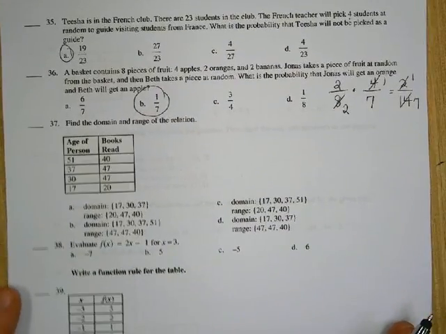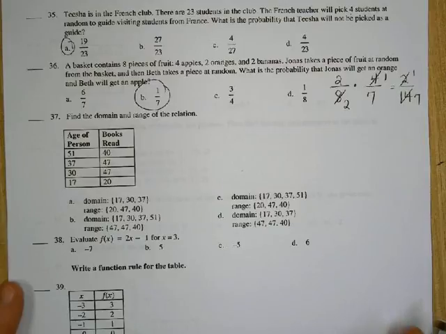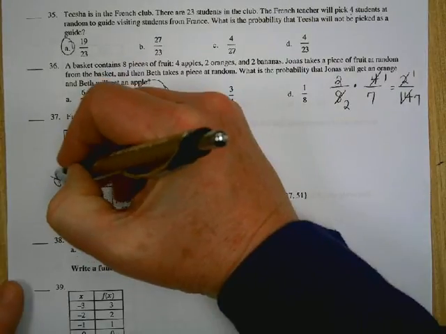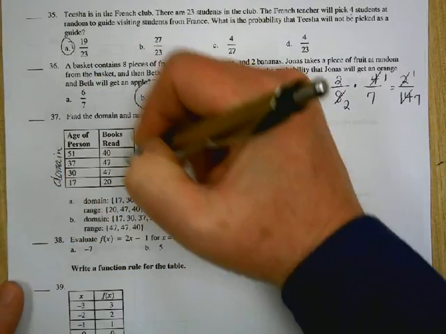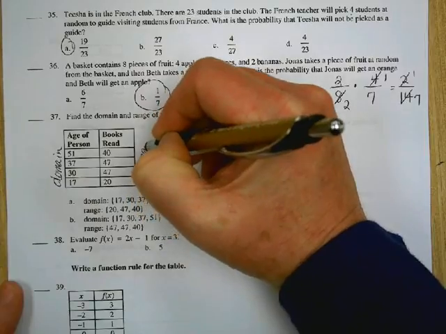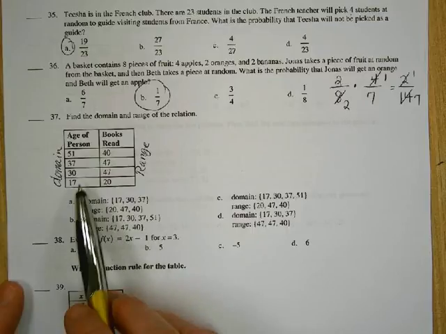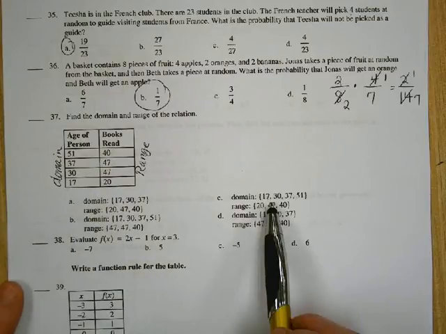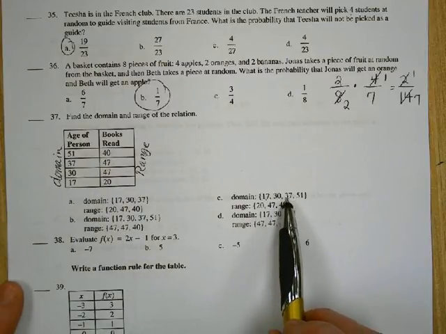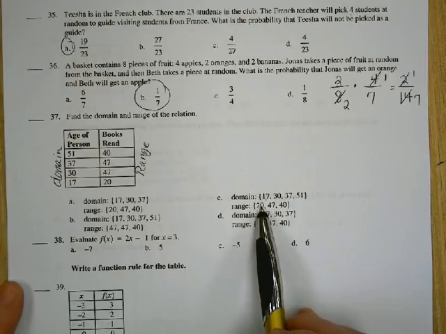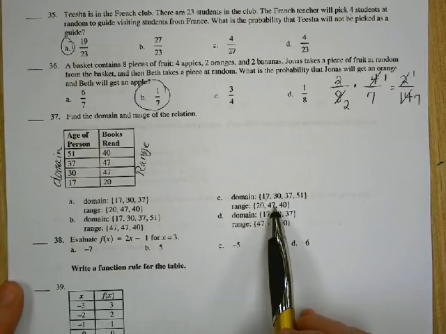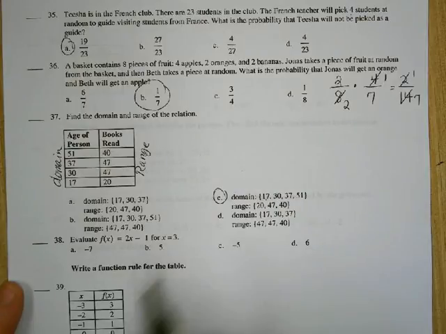37 says find the domain and the range of the relation. This is the domain, and this is the range. So which of these answer choices has the correct list? I got C. Let's see, 17, 30, 37, 51. And then for range, 20, 47, and 40. That looks good.